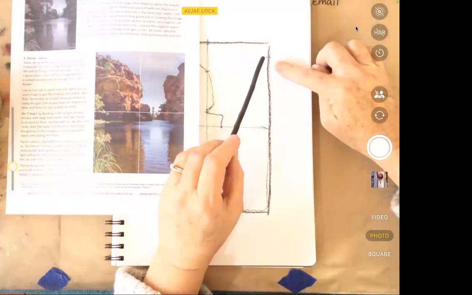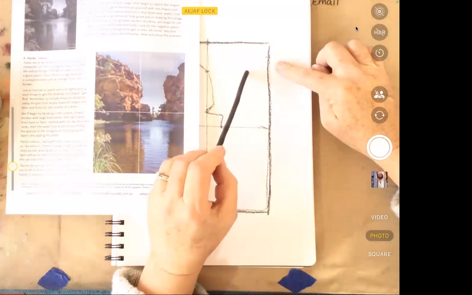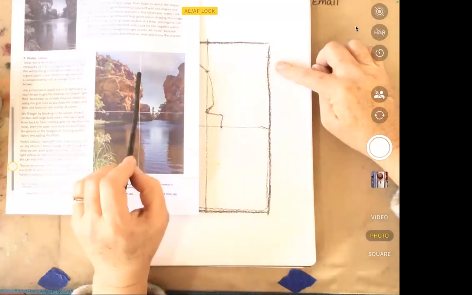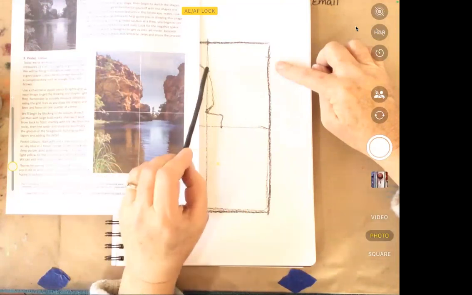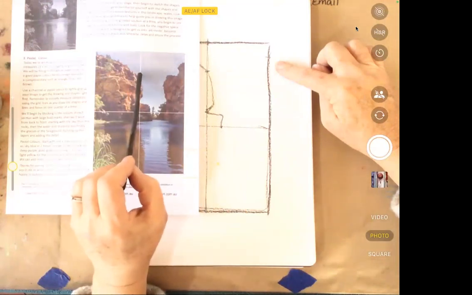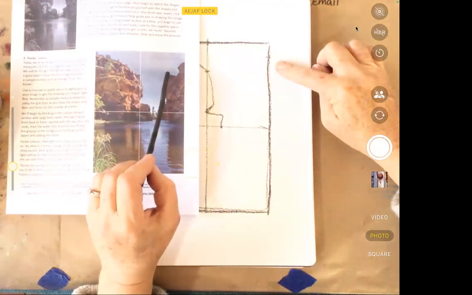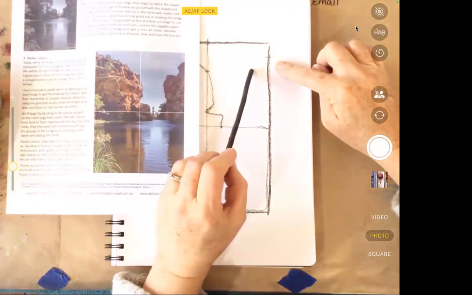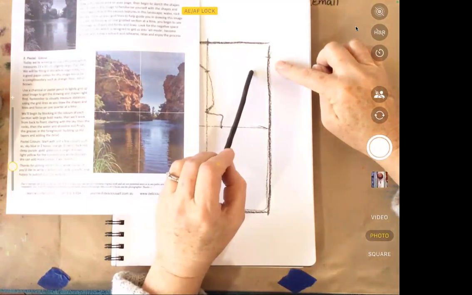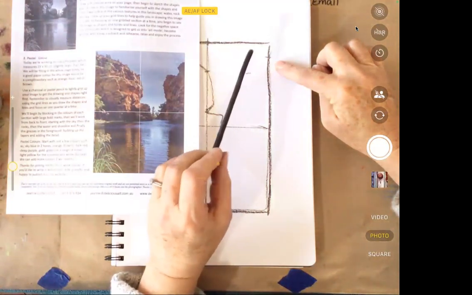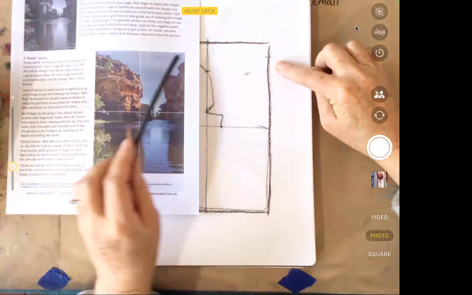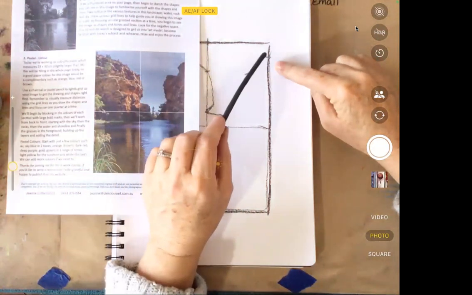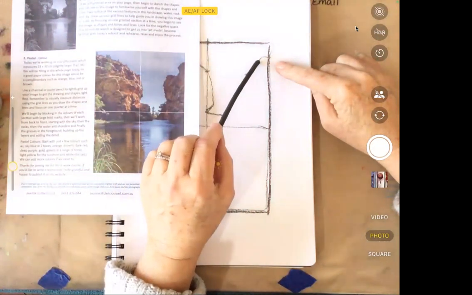So if we can find those points, I would say it's about even with where this intersects here. So notice where that little section of rock intersects on the line, and it's about the same height, maybe a tad higher. So we can put a mark at about there for that section. So now try and draw that shape that you see.